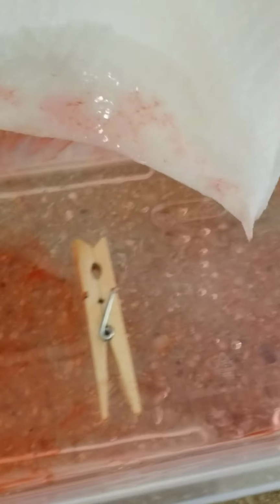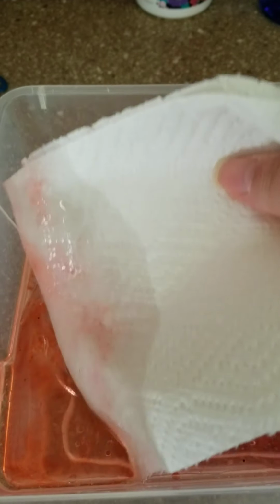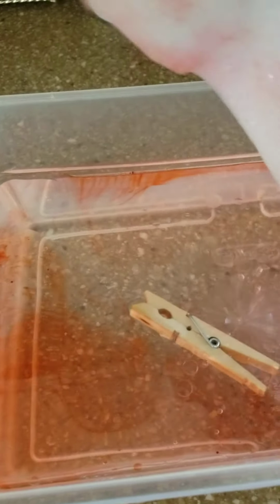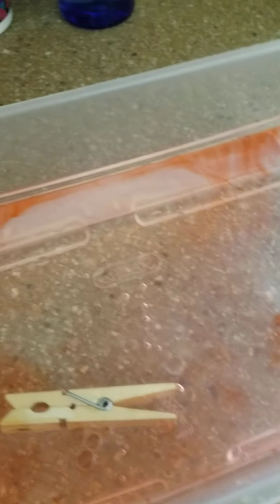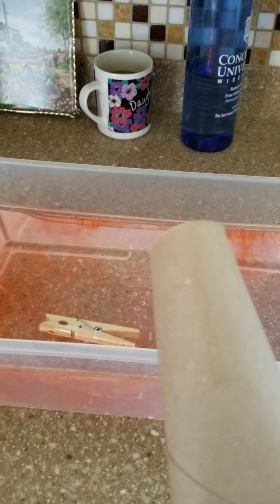It looks like it's going on our paper towel, so it does show that it's absorbing the chemicals in the oil. But it doesn't look like it's actually absorbing that oil. Interesting. Okay, so there's our paper towel. Real good pieces of chemical though. Awesome. Then we got our handy dandy piece of cardboard.